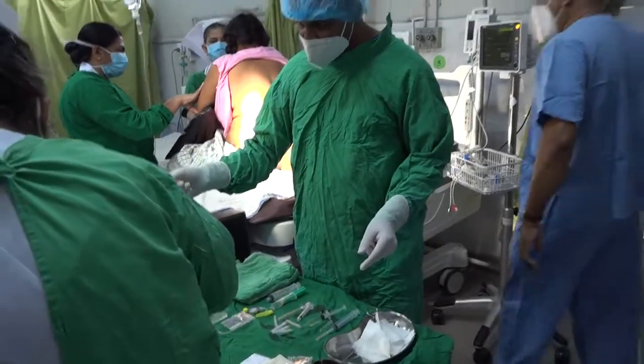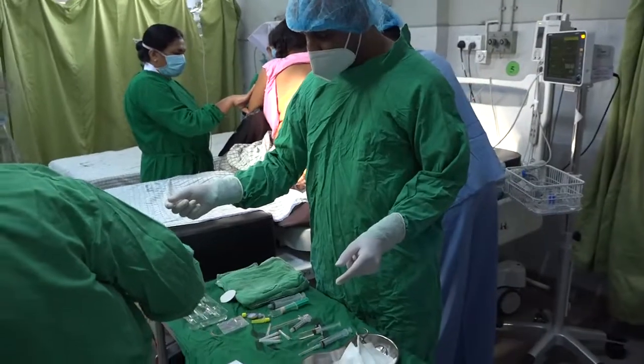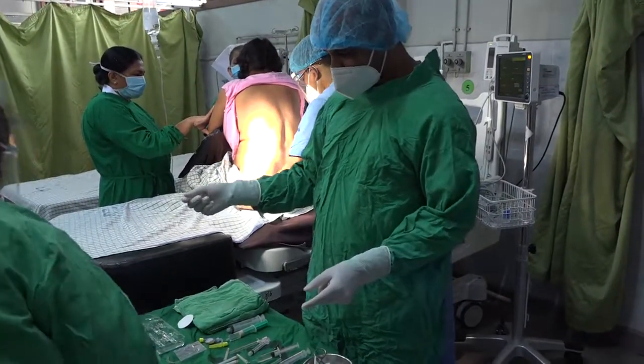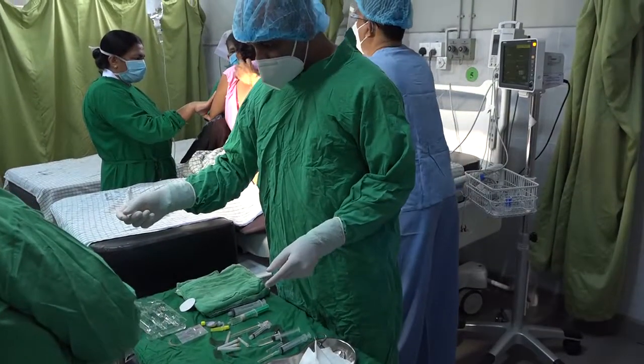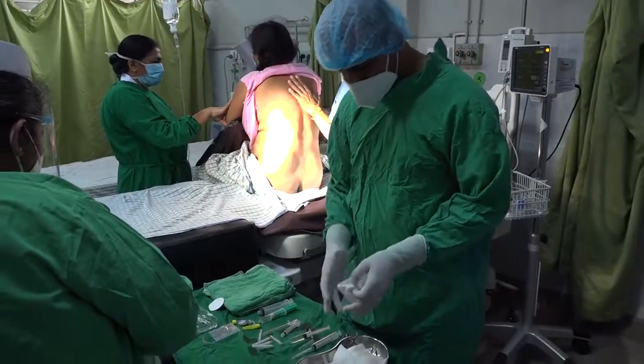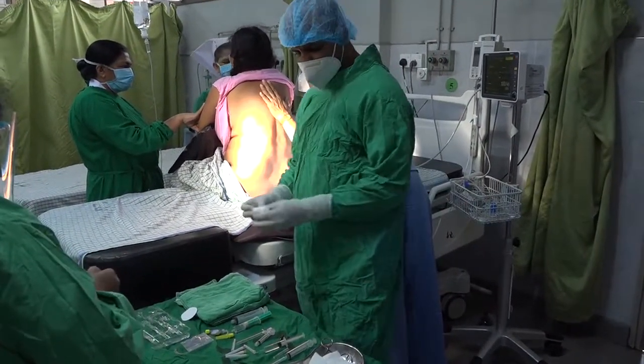Right, so this is a typical situation where you have come across a patient who has gone into labor, and now the patient is struggling, in pain, crying, asking for help, and you are expected to do a quick epidural.